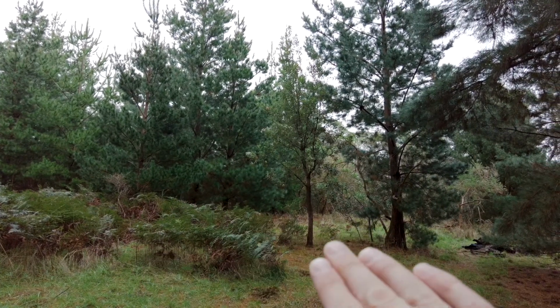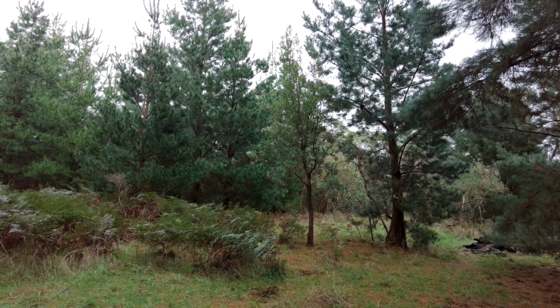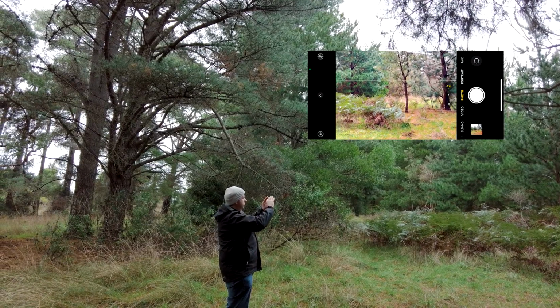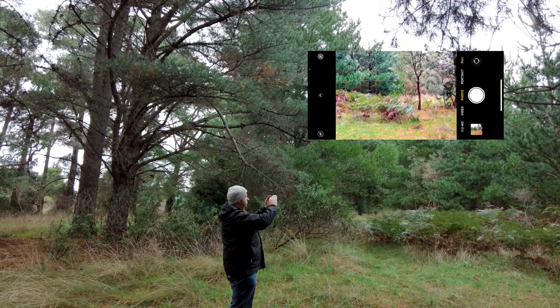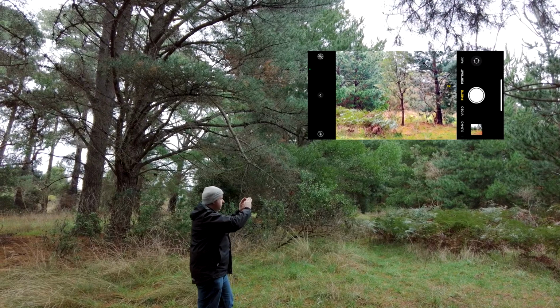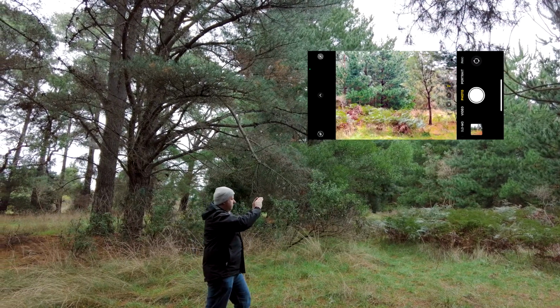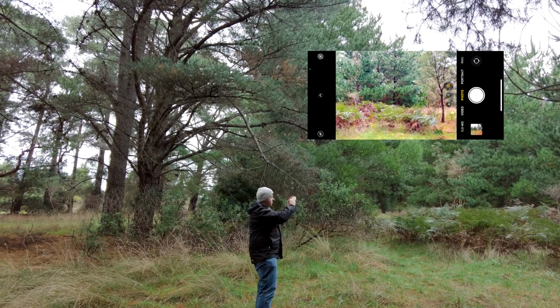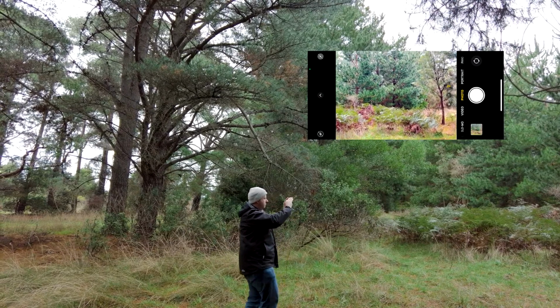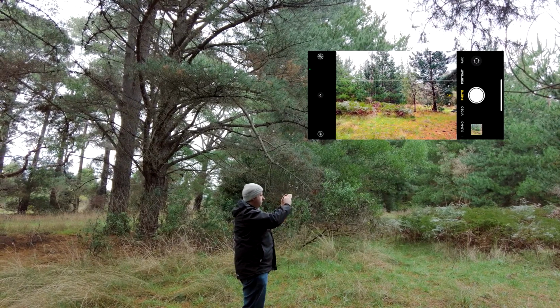So I'm going to frame up a scene here. I'll show you on my iPhone what it looks like. What I'm trying to do here using the 2x setting is frame up the image so I don't have any sky and ensure that I'm able to capture the native pine on the far right and the pine trees in the back, and create depth within the scene by having those layers between the ferns, the pine and the bottle brush.